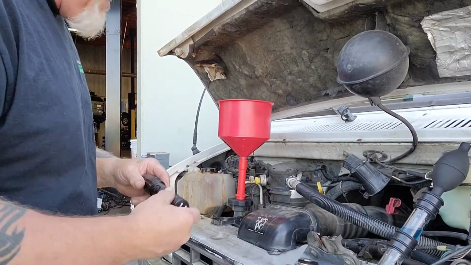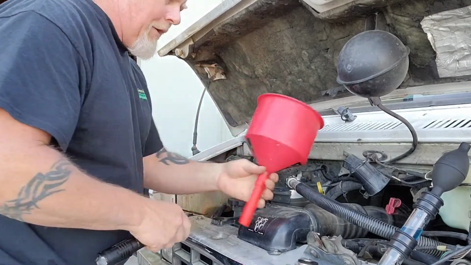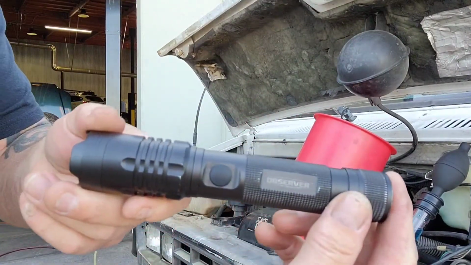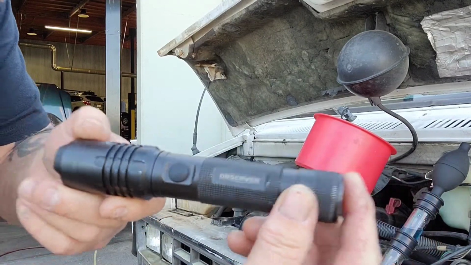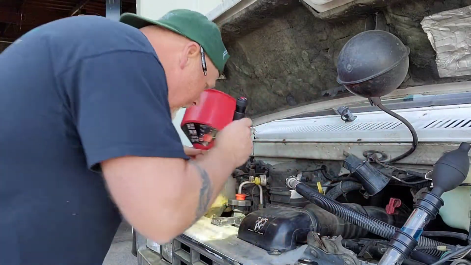The other thing that you need for this is you need a good flashlight to be able to see down inside that hole, and we use this Observer Tools flashlight to do that. All right, here we go. We're bubbling up.